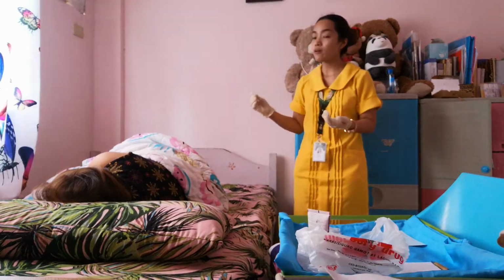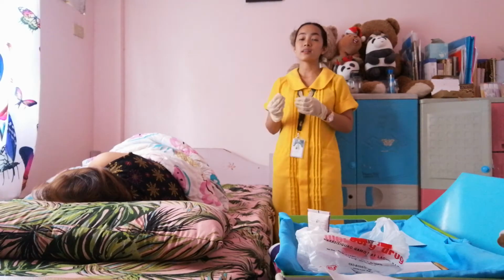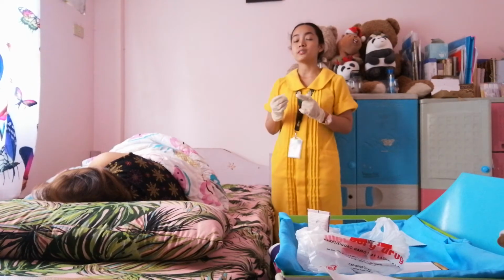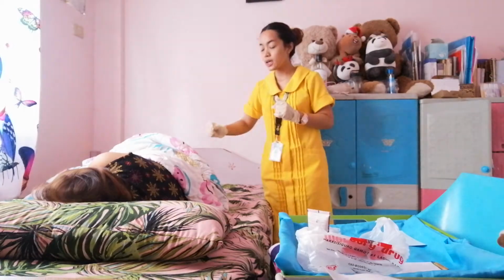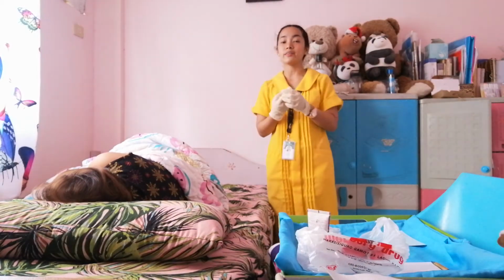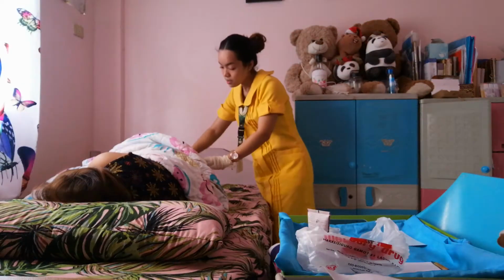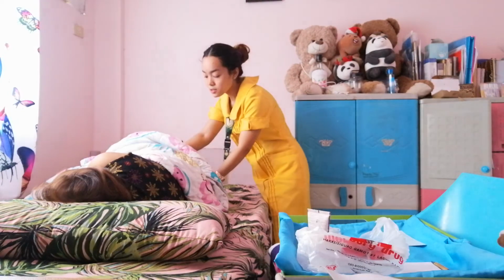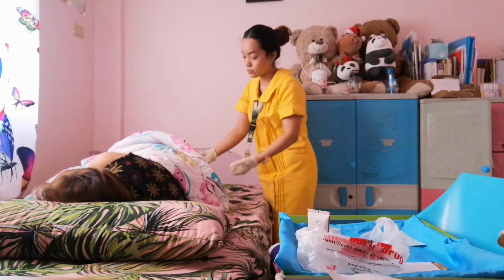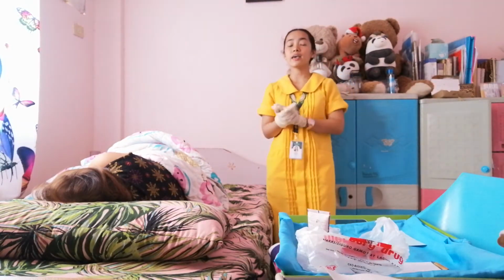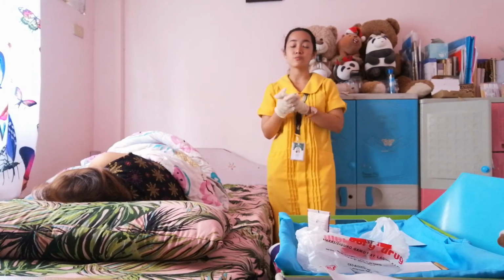Thank you, ma'am. So now, insert the anal suppository gently into the anal canal for about 2 to 4 centimeters deep, and then with the rounded end first, and then along the rectal wall using the gloved index finger. Ma'am, insert ko na po. Then, put the client's buttocks together for a few minutes. So after doing so, instruct the client to remain in a side-lying or supine position for 5 minutes.